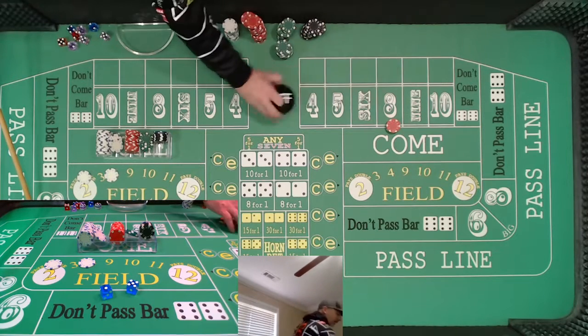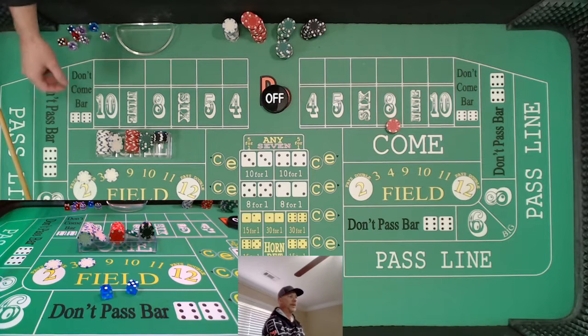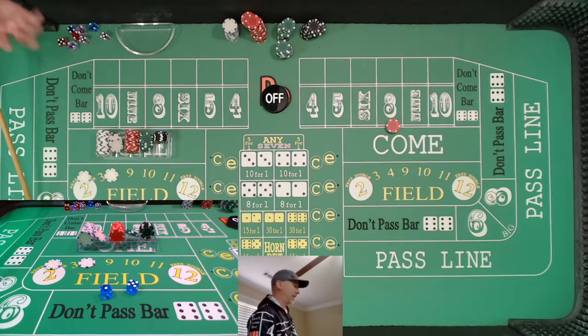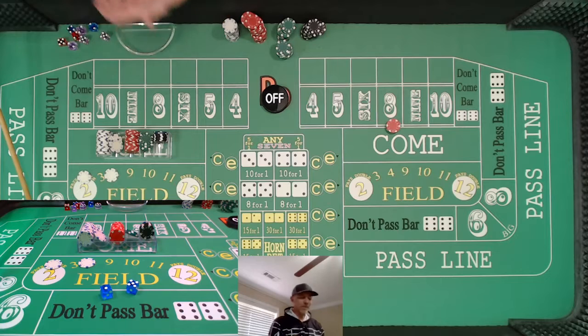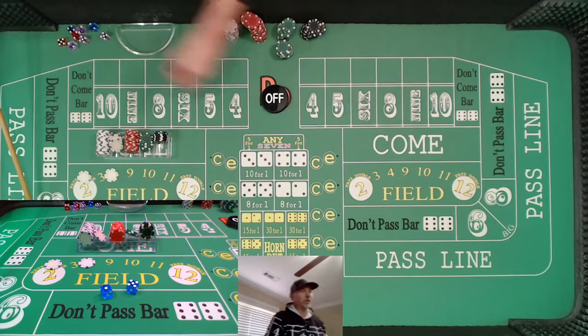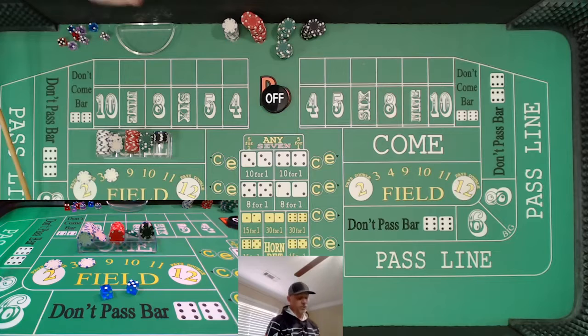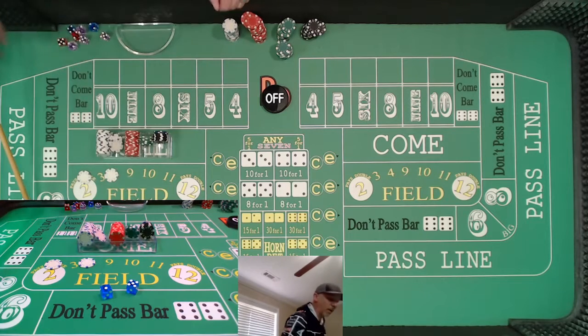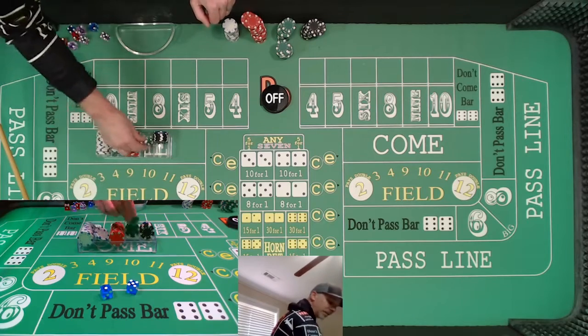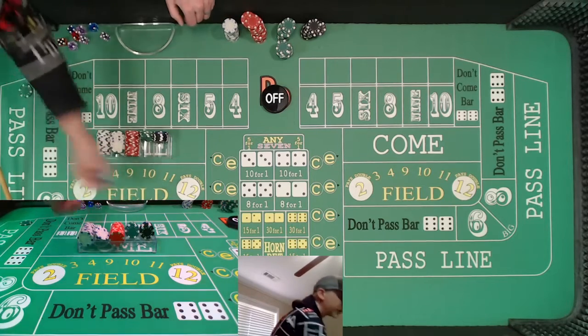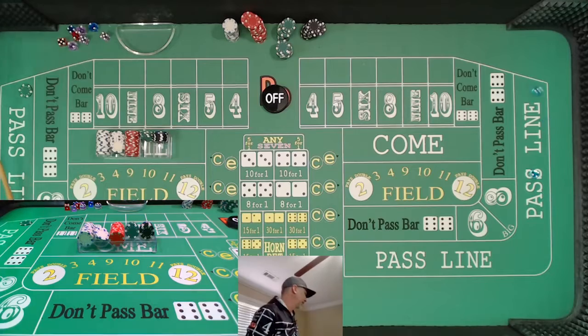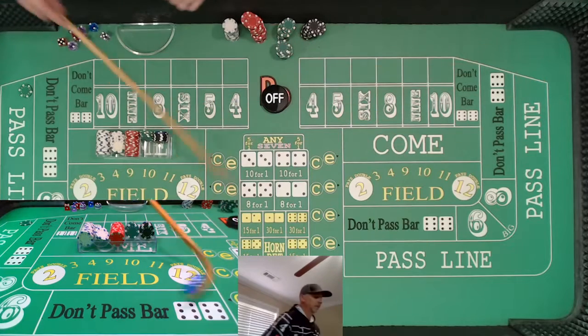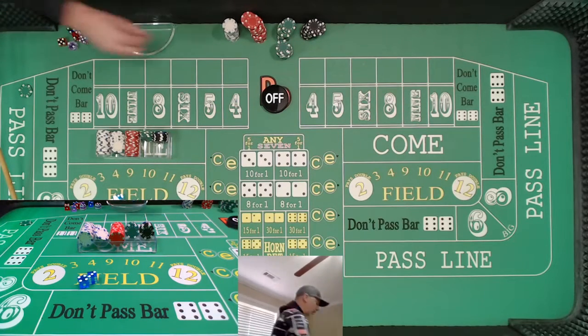Still got to find some sort of countermeasure when the don't pass hits the hot number. It's almost like you could pull your don't down, but I'm not ready to do that because I'm just kind of staying true to the trend better as it is right now. But now we got to move to the pass line, and we're going to be convicted about it. So here we go, dice roll. 7, front line winner. That's going to be a $25 winner.